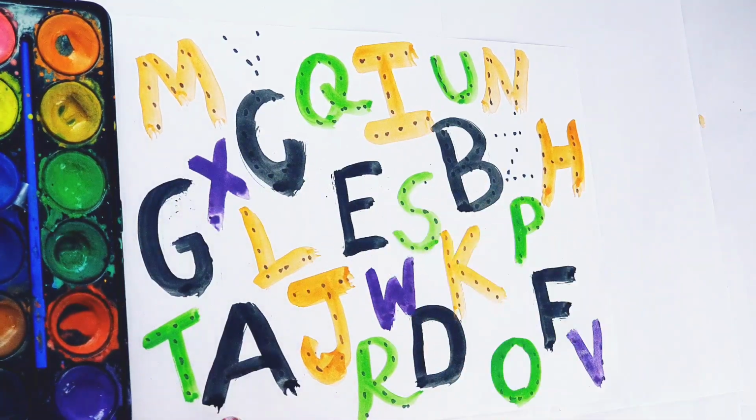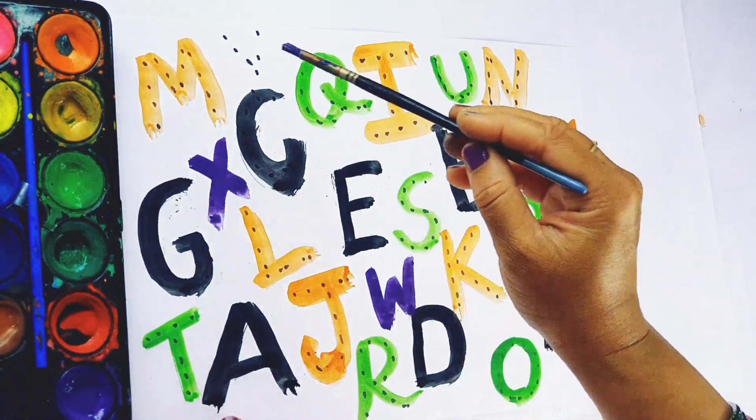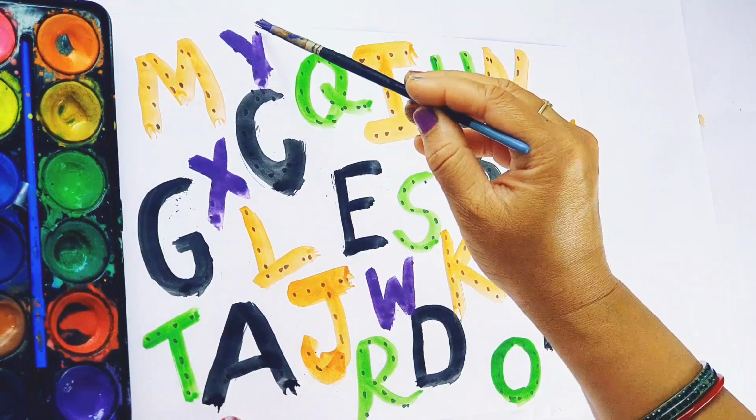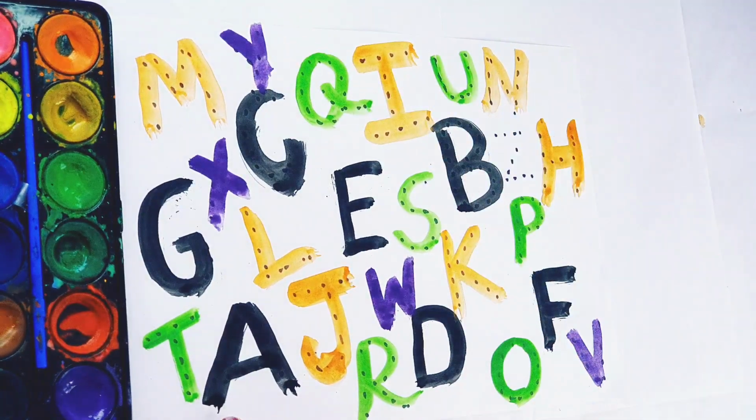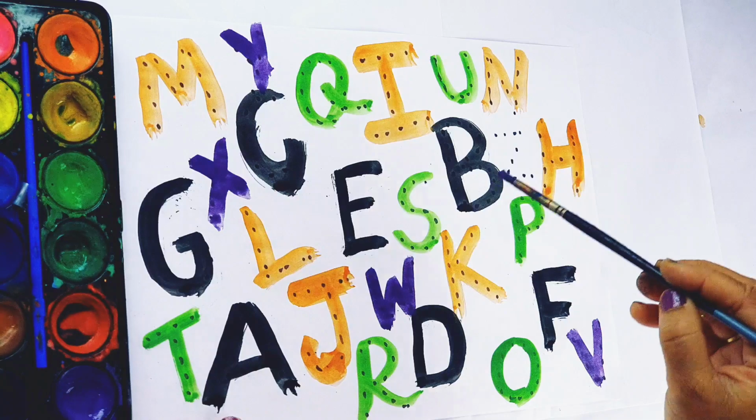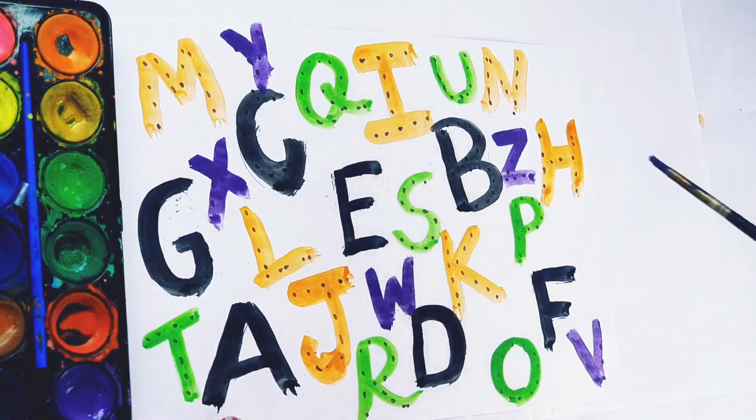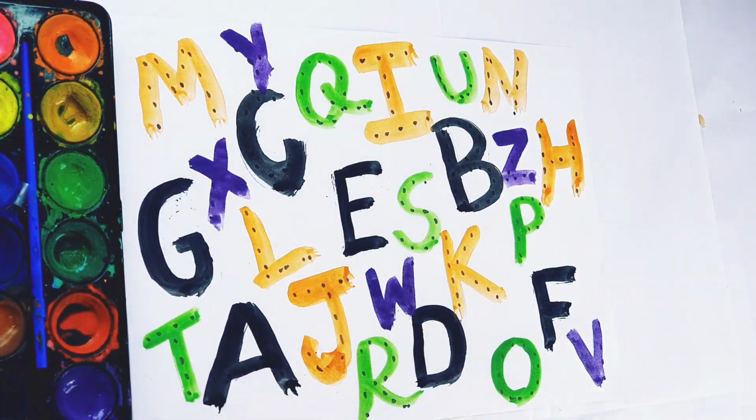X for xylophone. Y for yak. Z for zebra. And at last, a cute little smiley for happy kids.